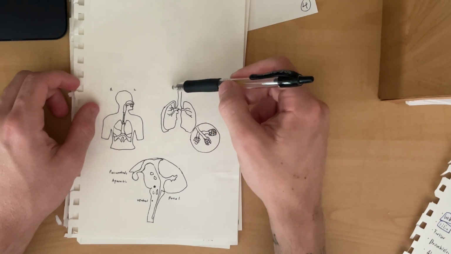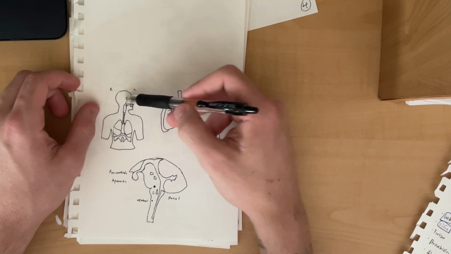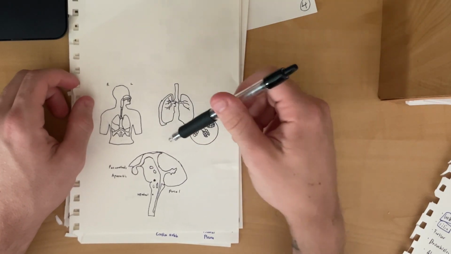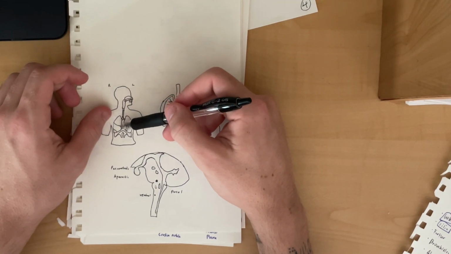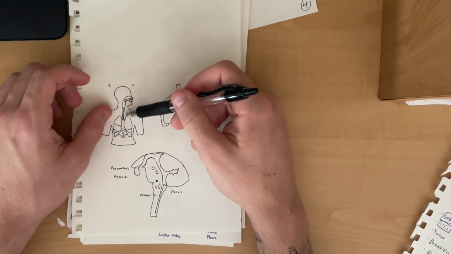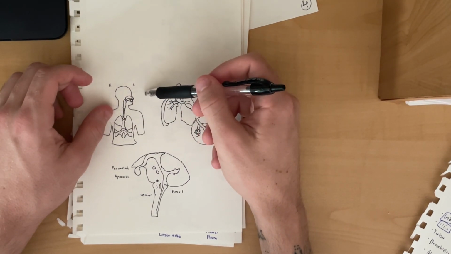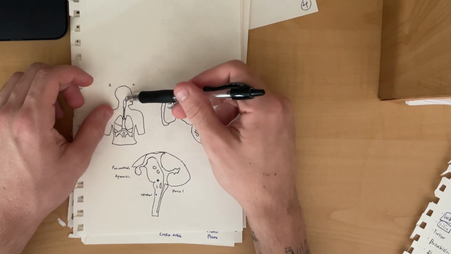Air moves as a result of signals from your respiratory centers, which use input from various receptors throughout your body, and it will cause a contraction of your muscles. Muscles contract, chest cavity becomes bigger, lungs expand, there's less air in the lungs as compared to the environment, therefore air moves into the lungs.